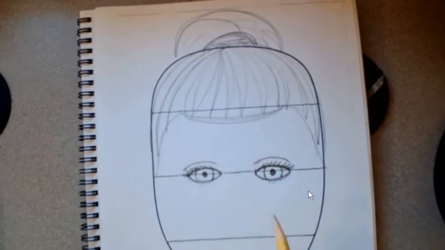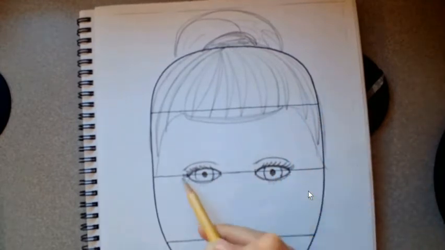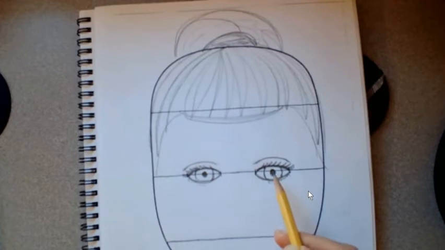So go ahead and draw your two matching eyes halfway down the head, 1/5 of the width of the face only, no larger and no smaller.